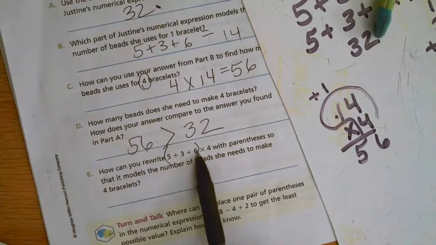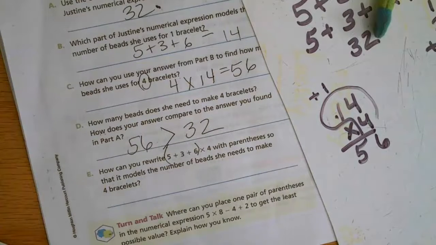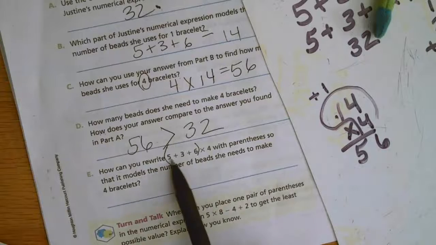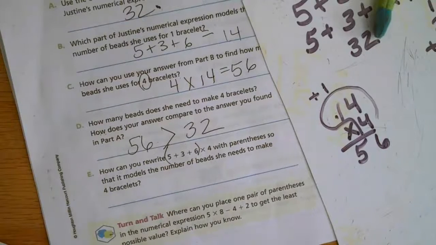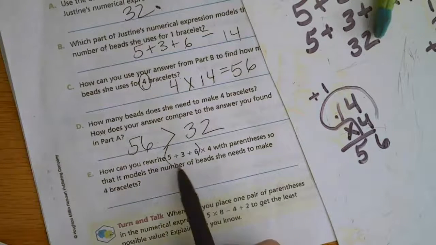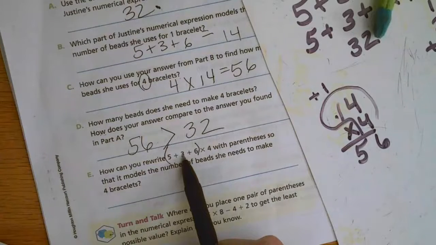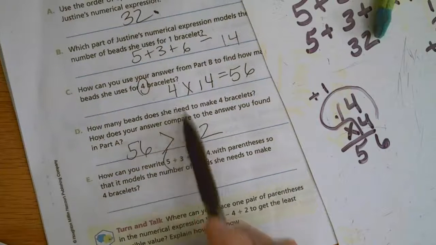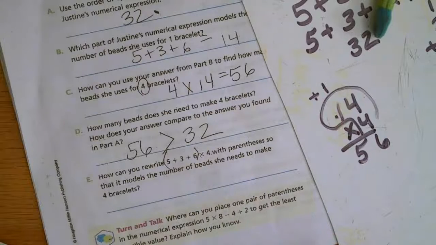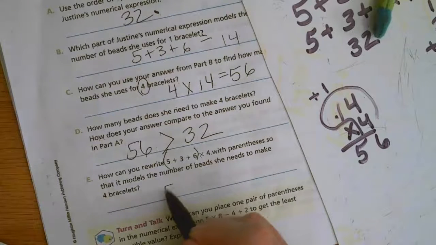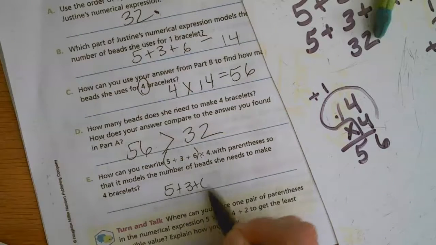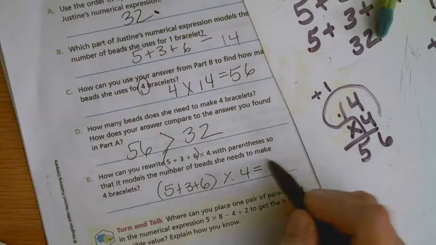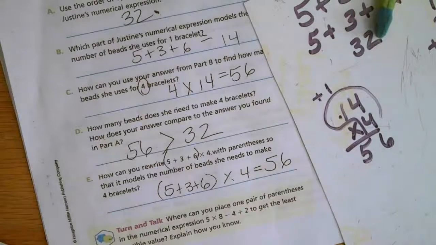All right, so 6 is actually a part of this part of the problem, not the 6 times 4. So when I put the parentheses around the 5 plus 3 plus 6, I would know to do this part first and then multiply by 4, which is exactly what I did in this part of the problem. And my answer is going to be 56.